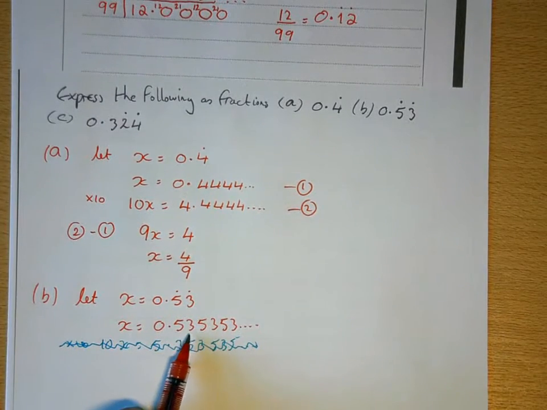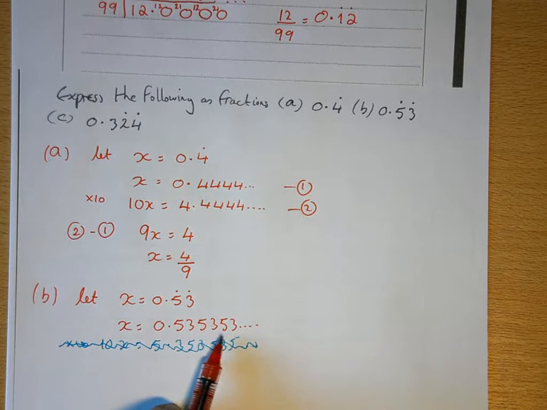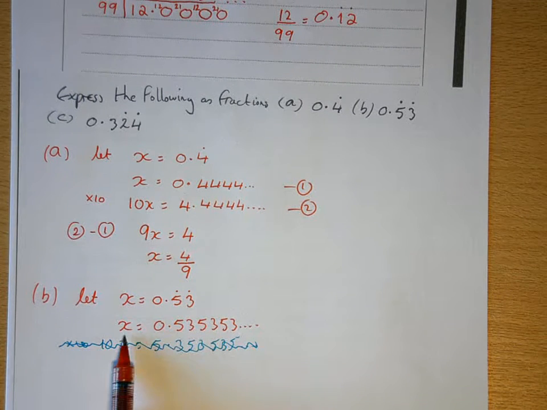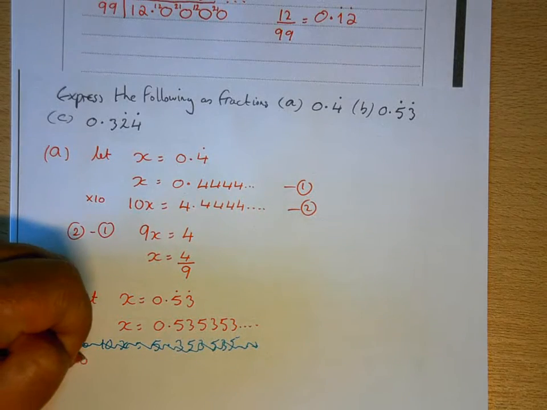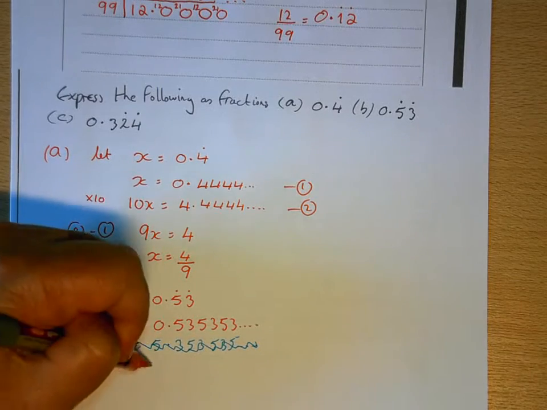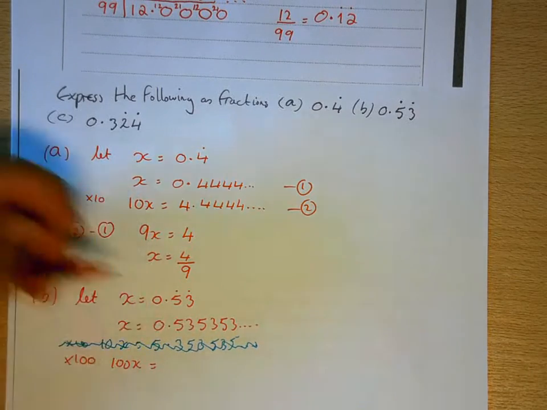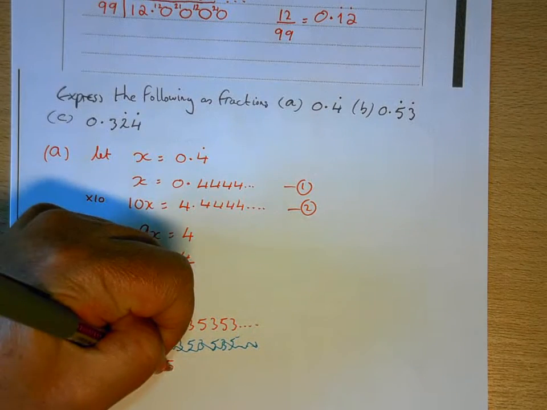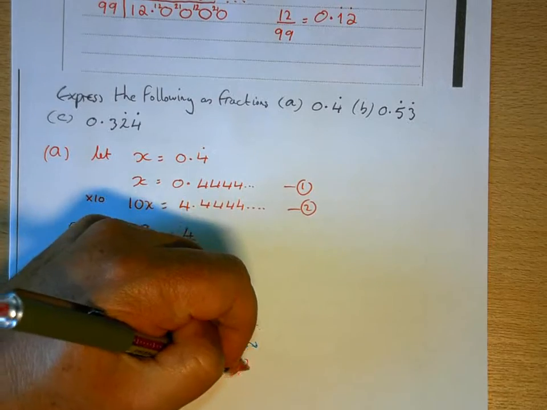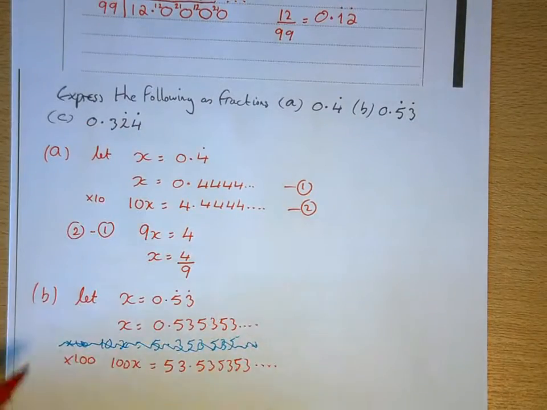So rather than multiply by 10, in order to get the repeating decimal part, I need to have the 5353 back there. So I have to move that number 2 places along the place value columns, which means I have to multiply by 100, not by 10. So this time I've got to multiply by 100, so I get 100x on this side, and on this side that number is going to move 2 places, so I get 53.535353 and so on.